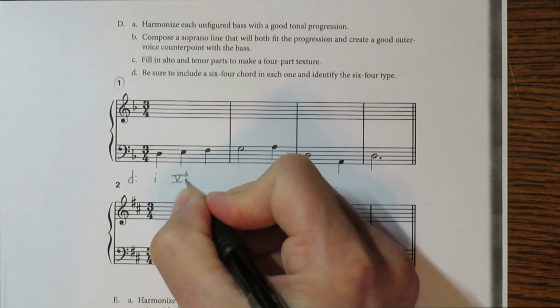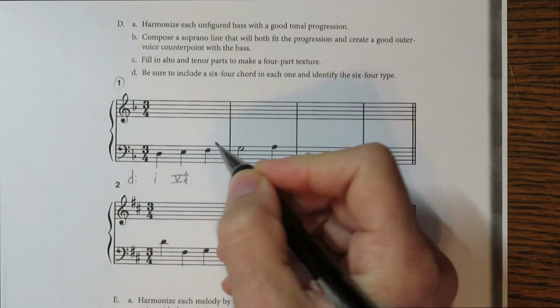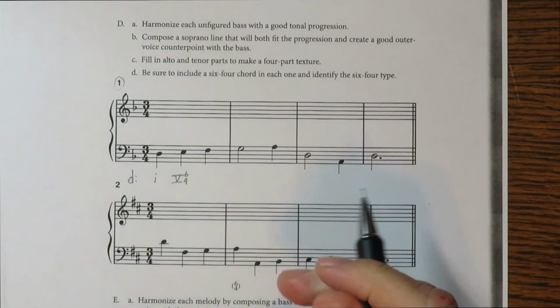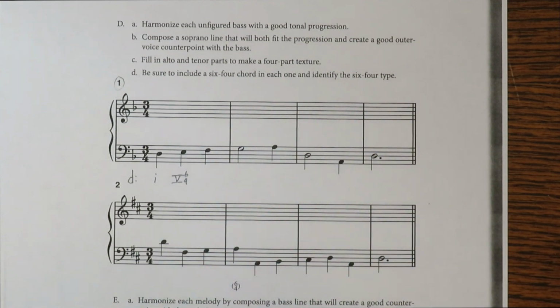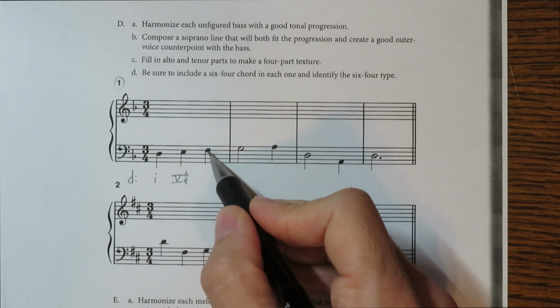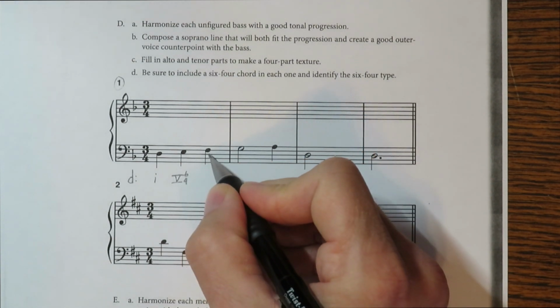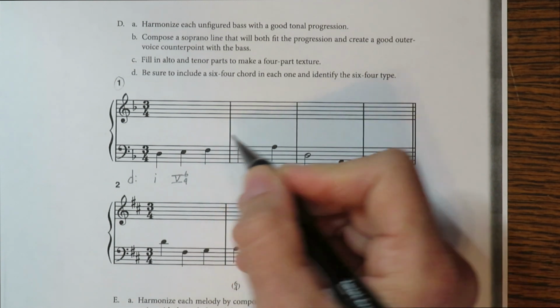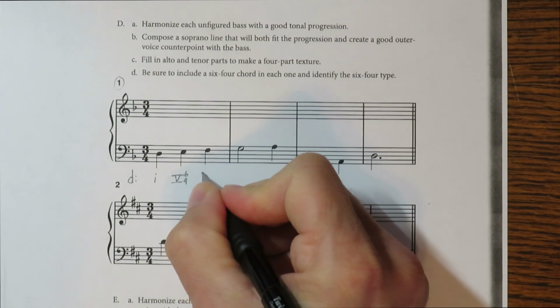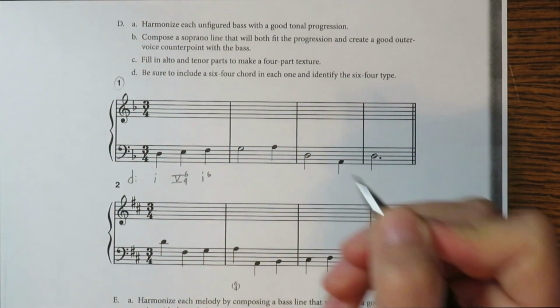If you're doing a 1-5 to some kind of 1, you establish the key right off the bat. So we can go back to the 1 here, which I did, the D minor over F, D, F, A. So that would be first inversion. It would be 1-6. Okay.